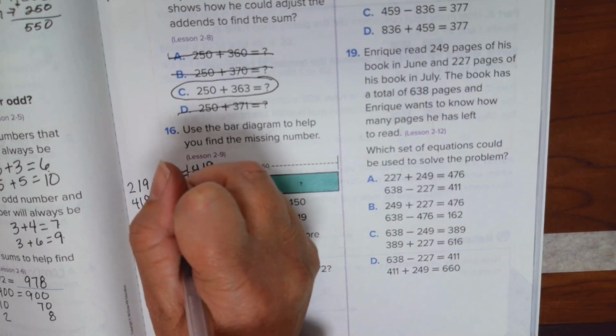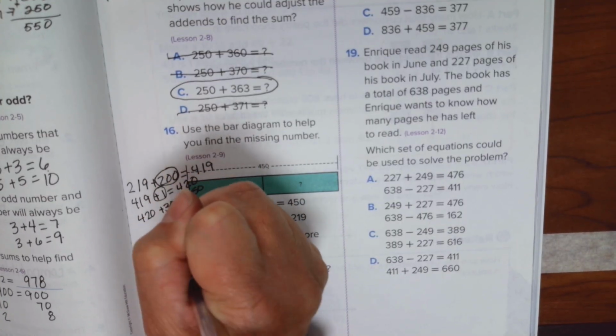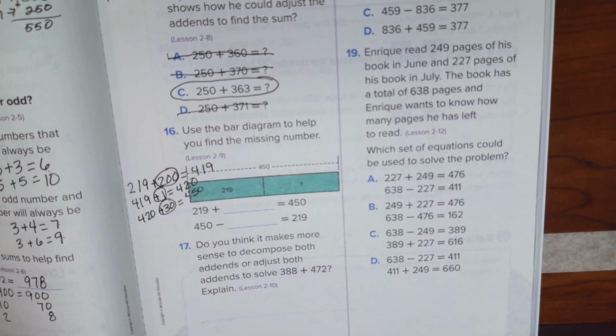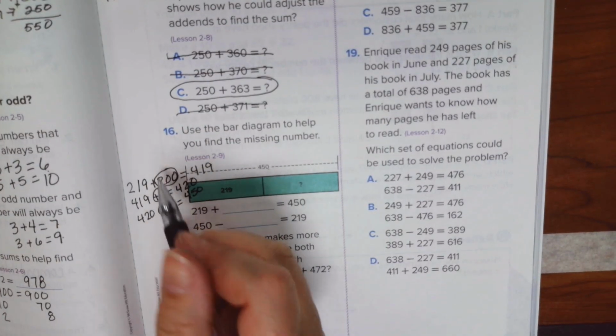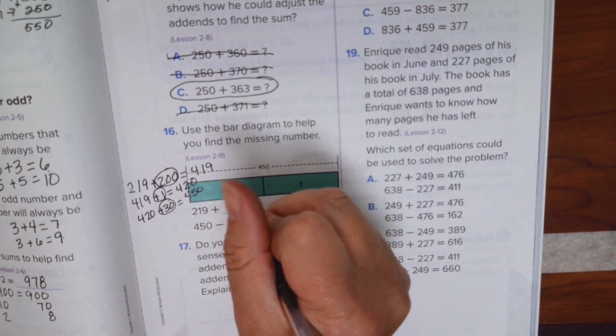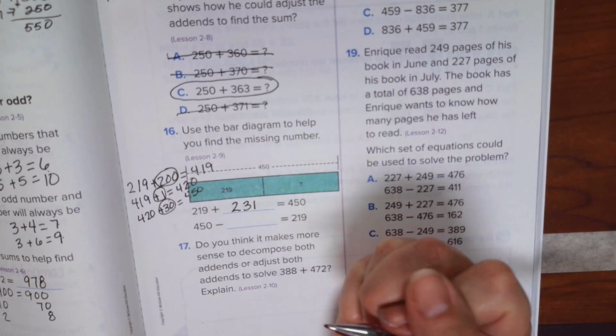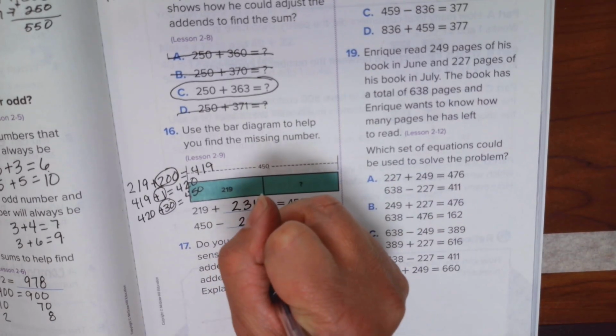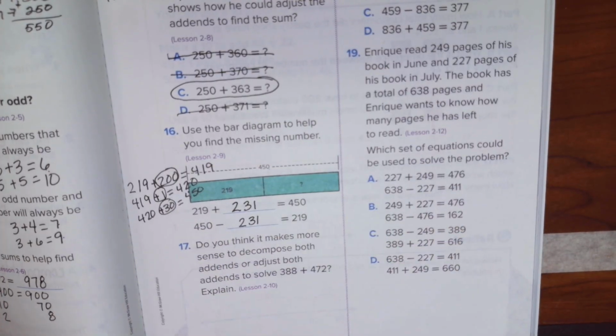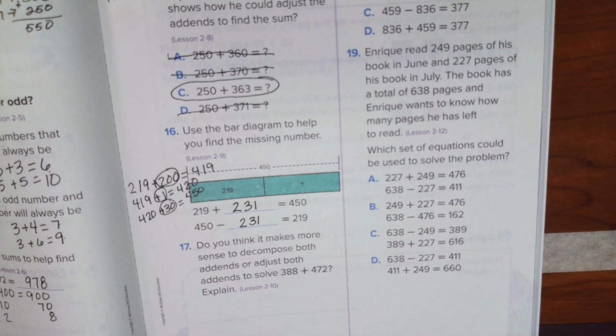Now, if I do my expanded form, I have to put all of what I added to it. So I have 21 and 30, so 231 would be my answer. And if I take 231 away, because of my fact families, I'm going to get my other part.